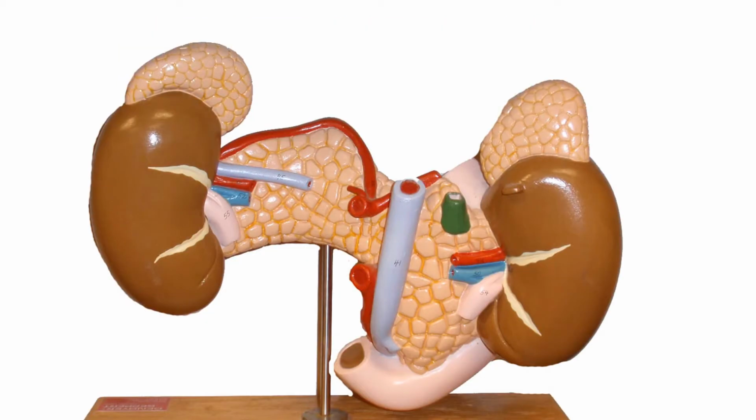This is the same model, but a posterior view. And we are seeing veins coming up from the gut. So this might represent the inferior mesenteric vein, if you will. Here is the splenic vein coming over to join, and up higher, when everything converges, it would be the hepatic portal vein. That's not shown on this model.